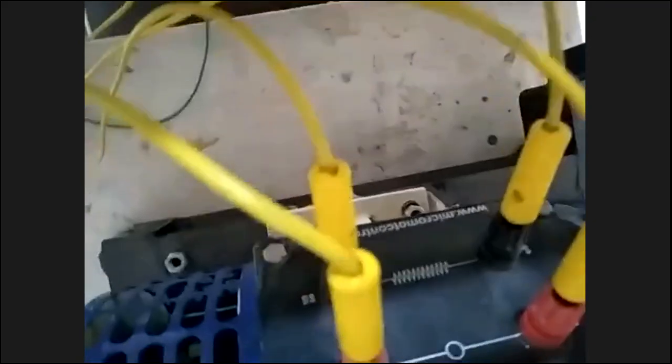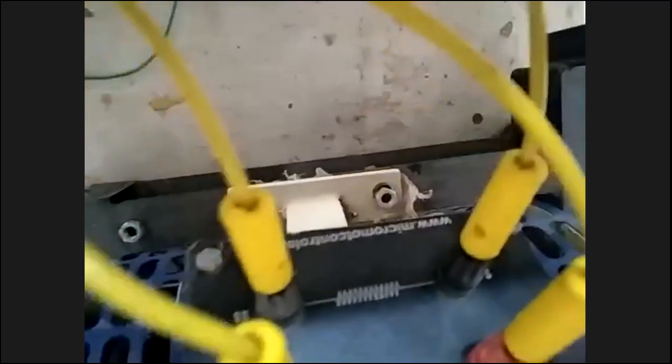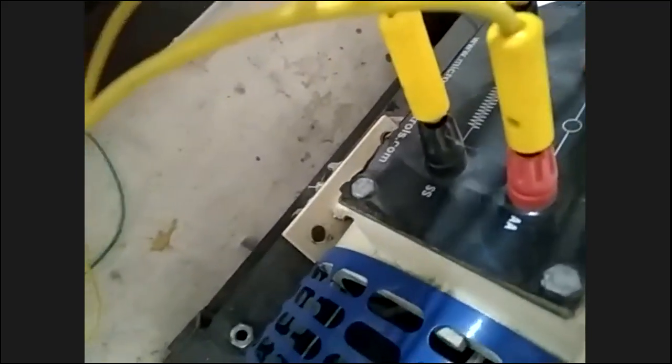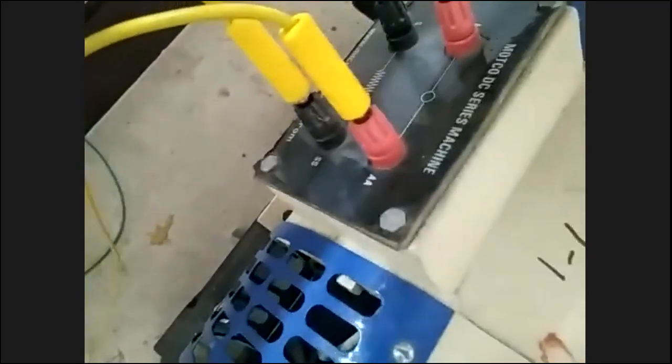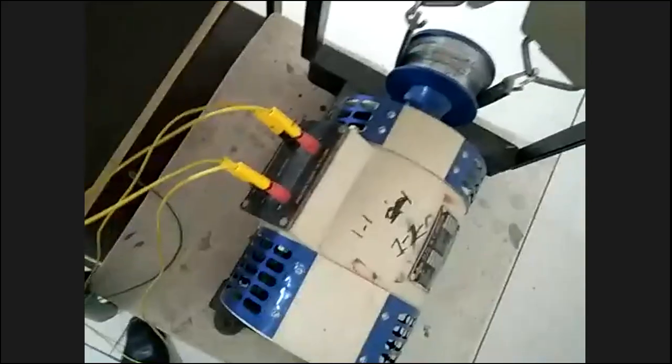The A terminal of the 2-point starter is connected to the F1 terminal of the field winding, or we can represent it as Z1, Z2, or Z double Z, or S double S. The next terminal of the field winding is connected to one armature terminal, and then the next armature terminal is connected to negative.